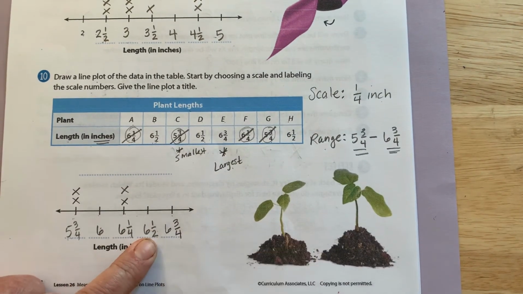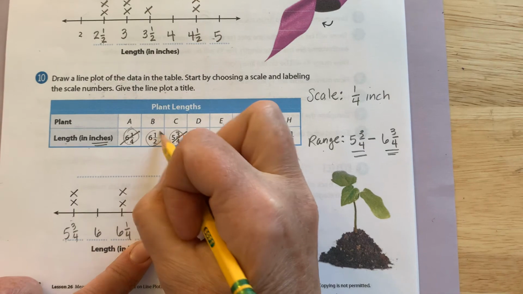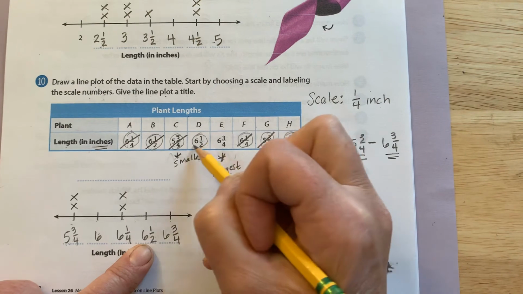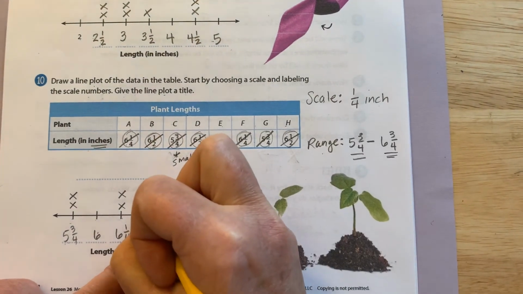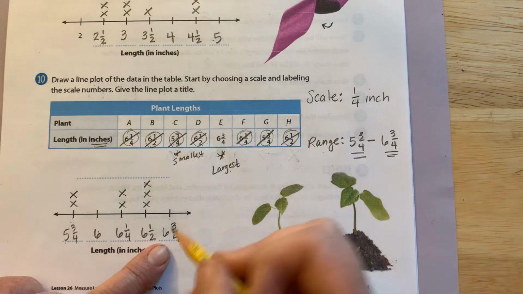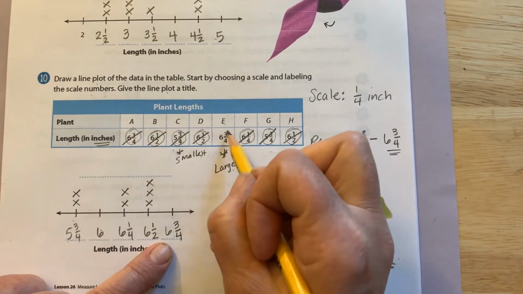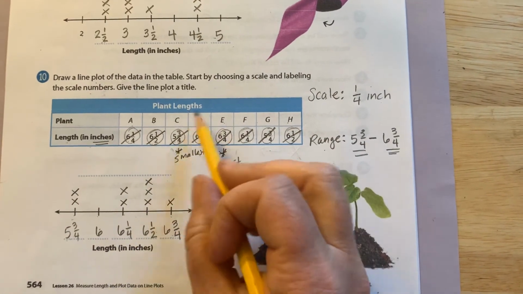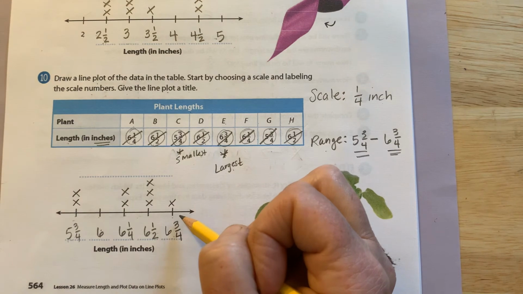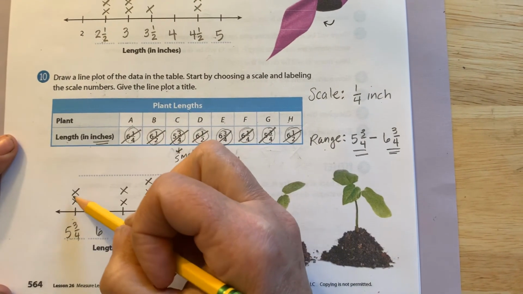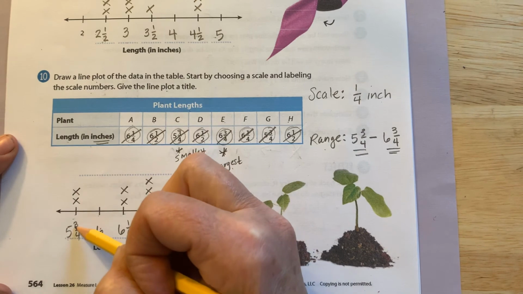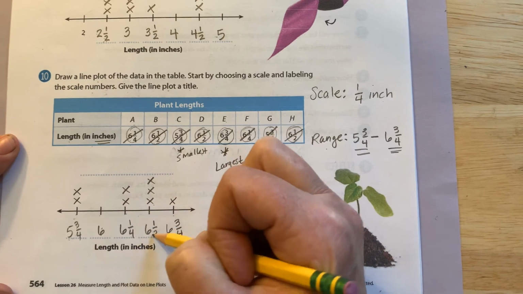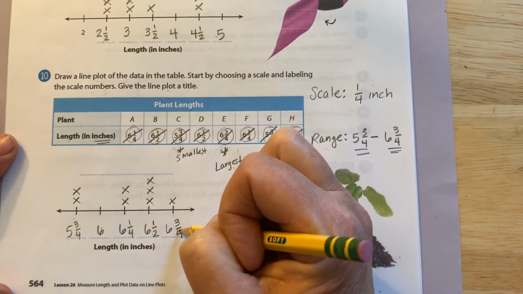How about 6 1/2? I see 1, 2. There's a third one. So there's 3. 1, 2, 3. How many are 6 3/4? Well, we only had one left. And now I have that. So now I have taken all my data from the table and I've put it into my line plot. I have 2 plants that are 5 3/4 in length. I have 2 that are 6 1/4. I have 3 that are 6 1/2 inches and 1 that's 6 3/4 inches.